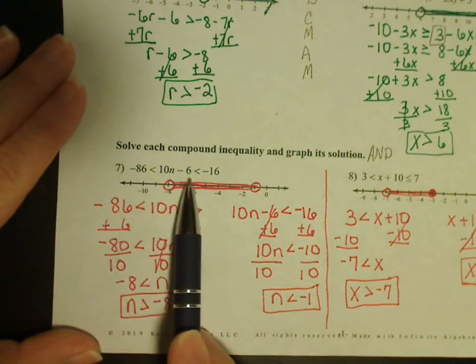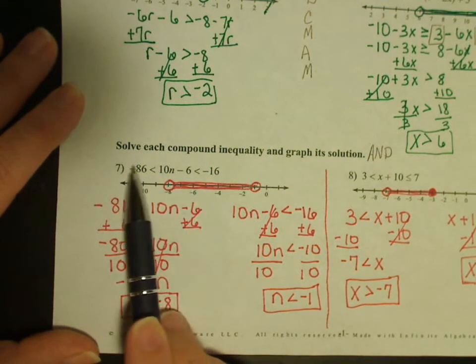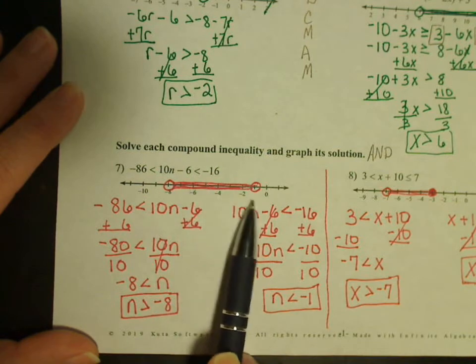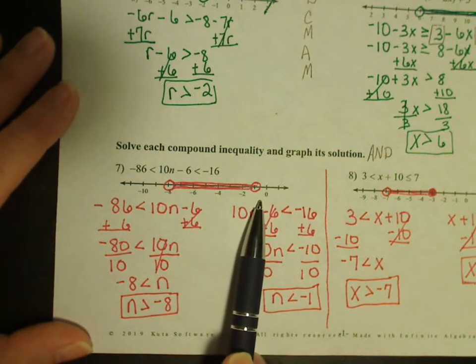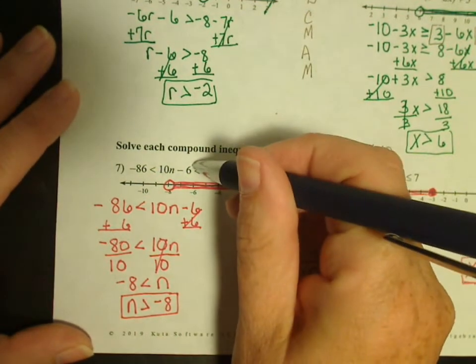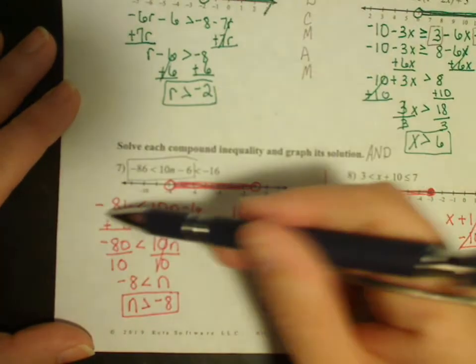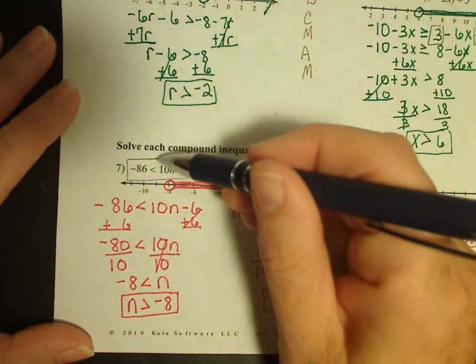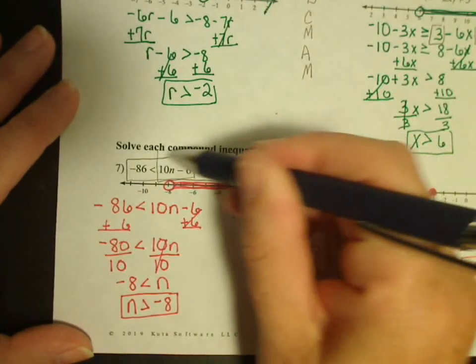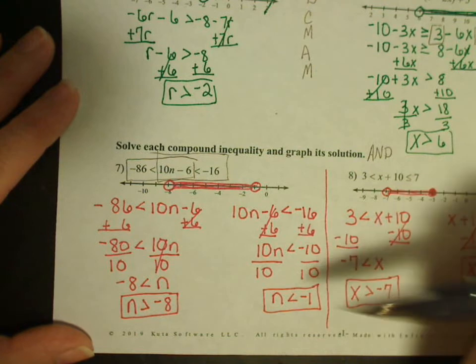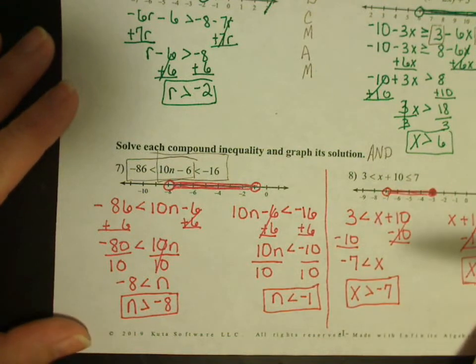So I decided to solve these. I'm going to make them into 2 inequalities. So I basically take from this inequality sign over, and that gives me this one. And from this inequality sign over, and that gives me that one. And I solve it using inverse operation.